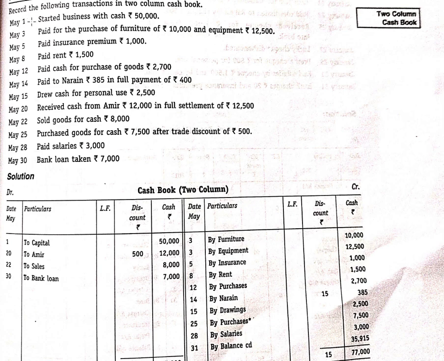Now, you always have to remember this. If I know the concept of the discount column, I know how the cash has to be recorded and how the discount has to be recorded in the discount column. And when we are making a discount column, we should not make a separate ledger. So now I will start with one thing.